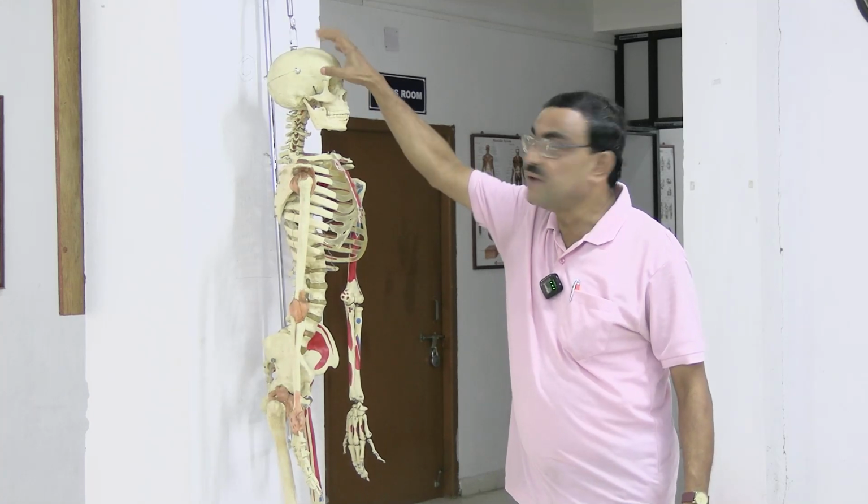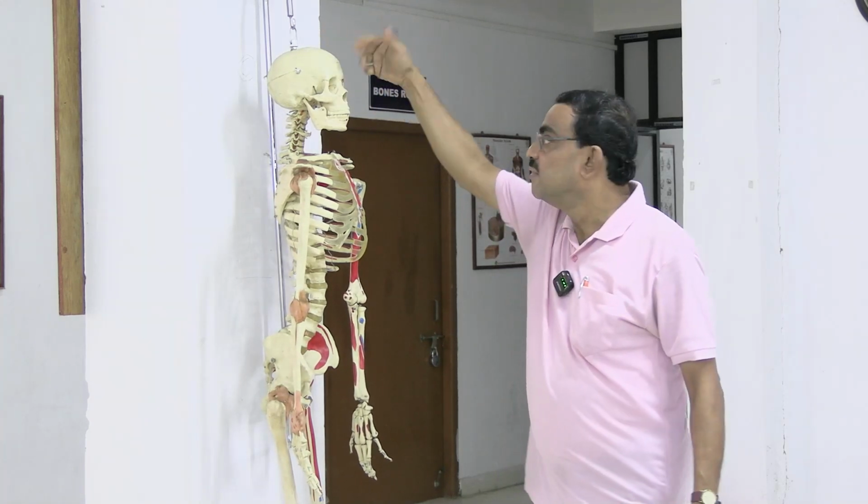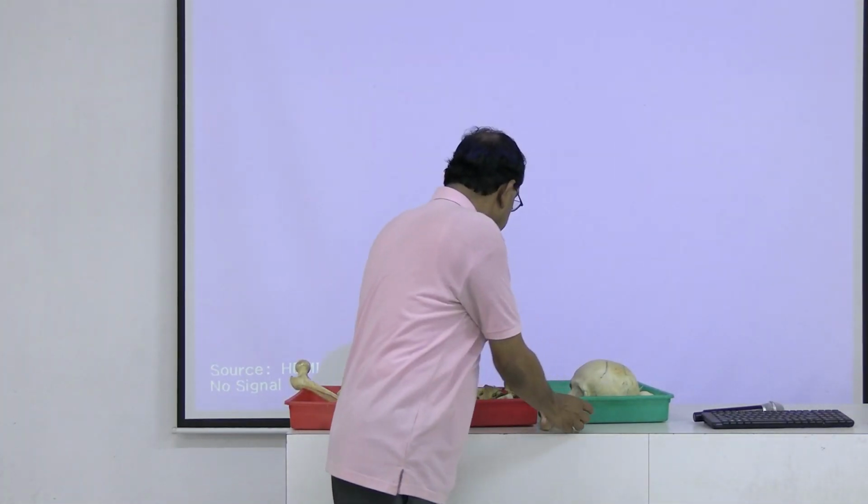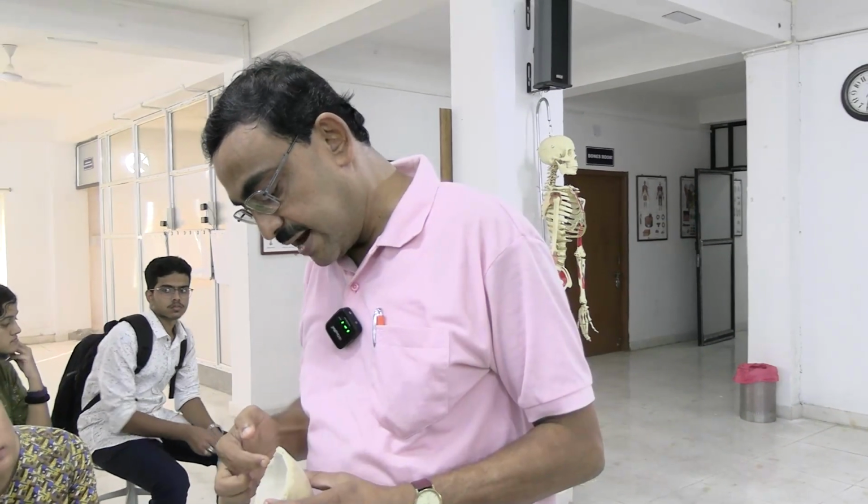Here we get the outer table, inner table, and in between there is spongy bone. This is the anatomy of the flat bones.